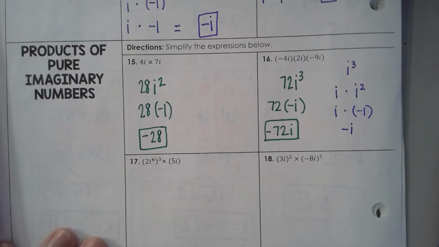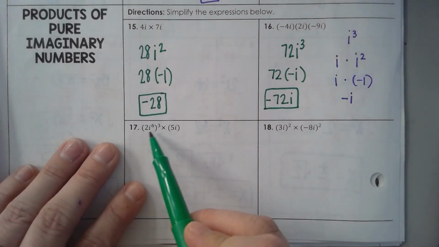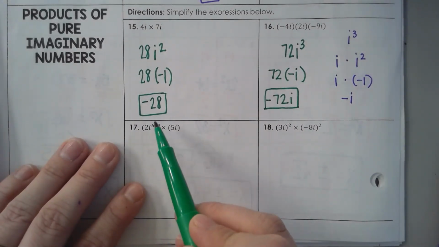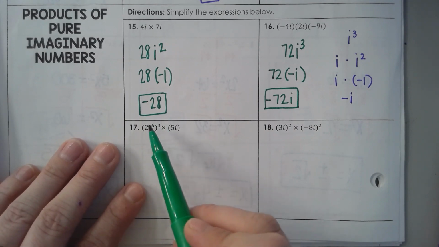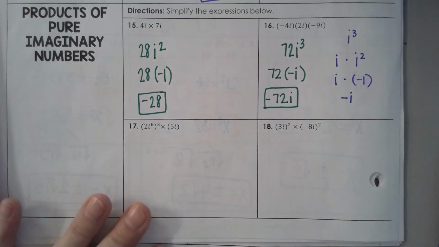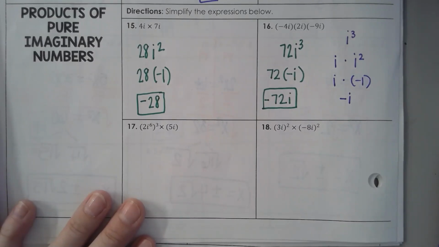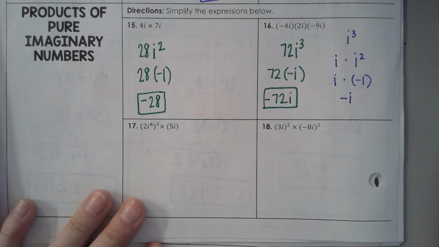Let's do number 17. When you have like 2i to the 6th, then all of that is raised to the 3rd power. You've got to do 2 to the 3rd power. What is 2 to the 3rd power? 8.